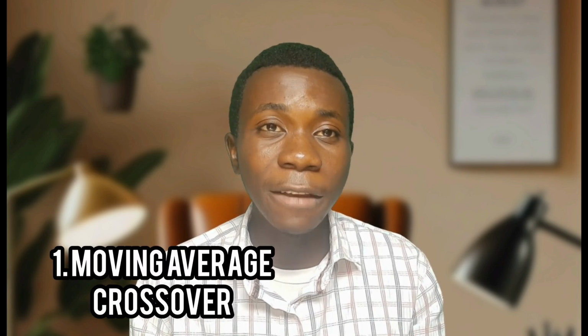Now, how can you find trading opportunities using moving averages? Number one is moving average crossover. This involves using two moving average periods. Example, 50 moving average and 200 moving average. If the 50 moving average crosses above the 200 moving average, you go buy. But if the 50 moving average crosses below the 200 moving average, then you go sell.